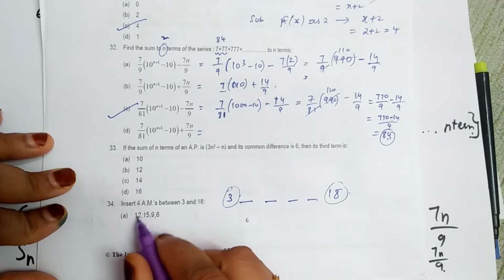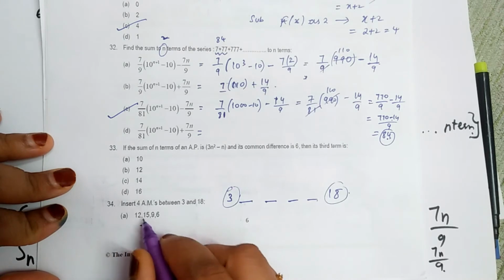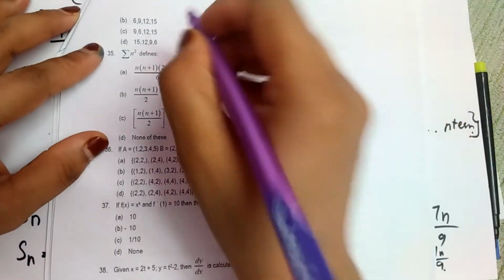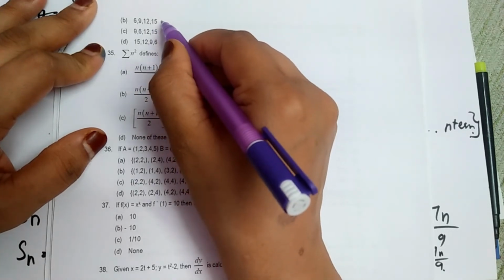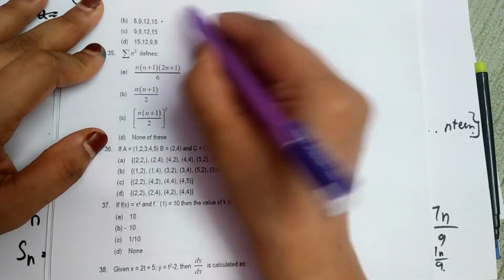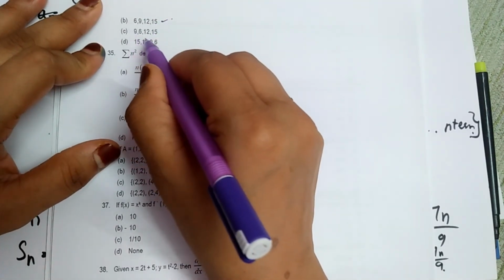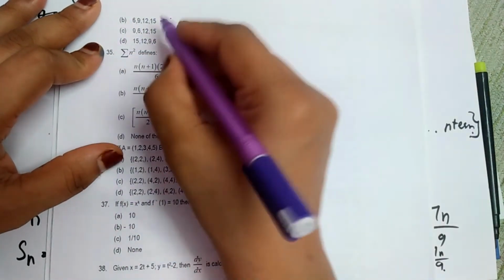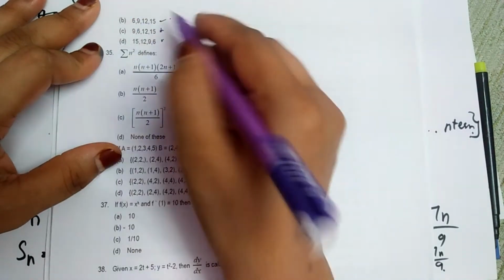12 and 5 and 9 and 6. No, this is an irregular one, so it's not an incremental change. So this cannot be the option. Let's move on to the next option. 6, 9, 12 and 15. Yeah, this can be one option because there is progress. Now let's take another one. 6, 9, 6, 12, 15. No, it cannot be, because it's not going in an ascending order. 15, 12, this cannot be the option.